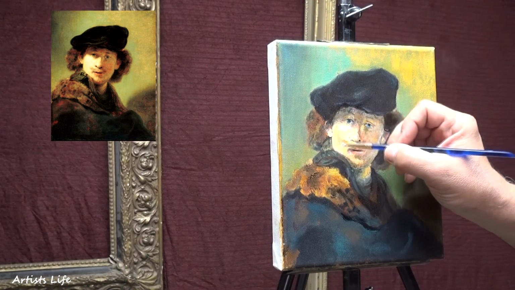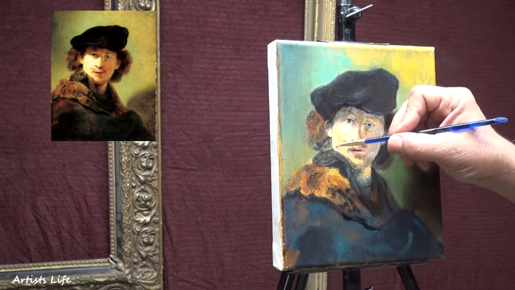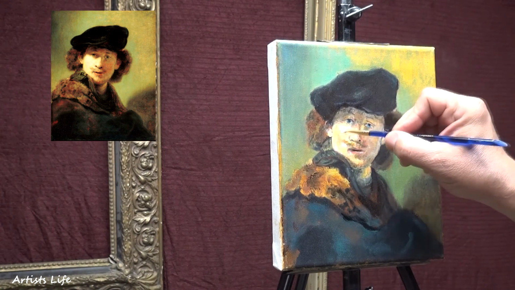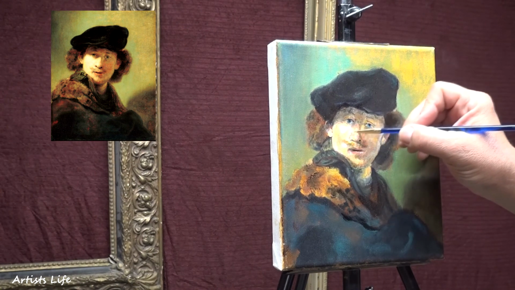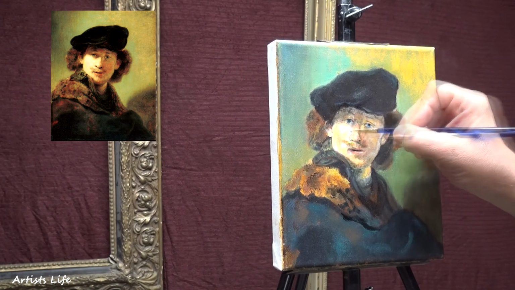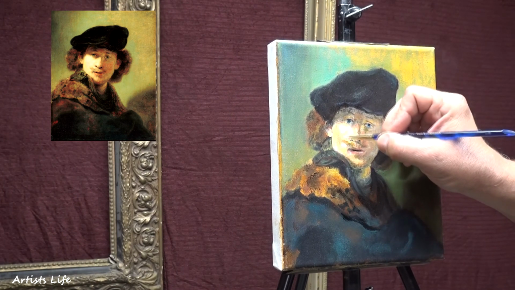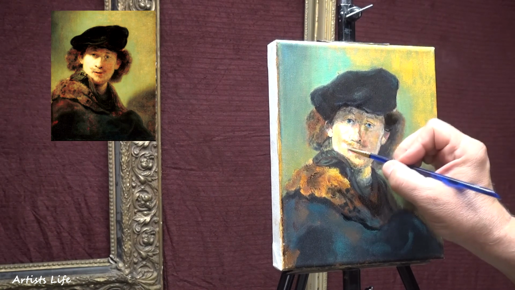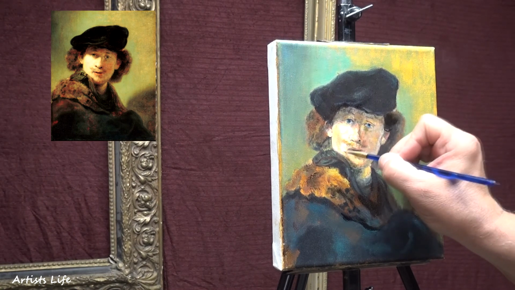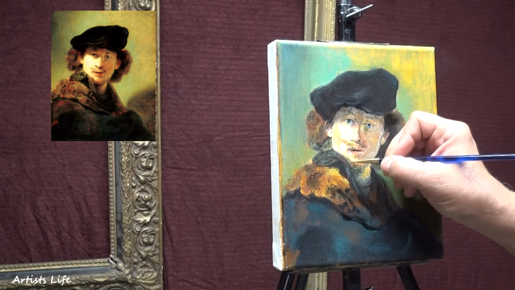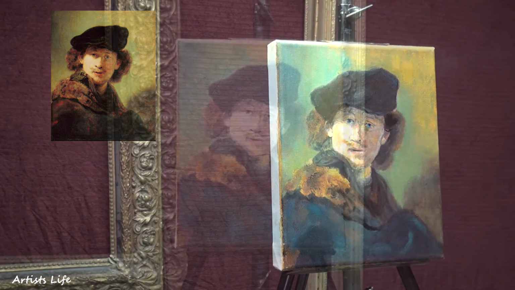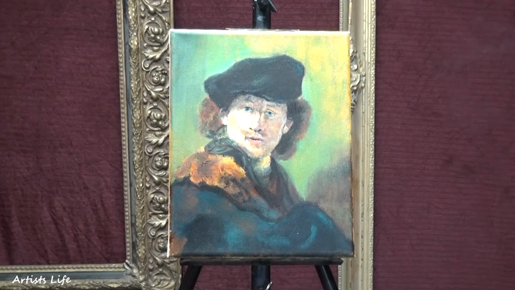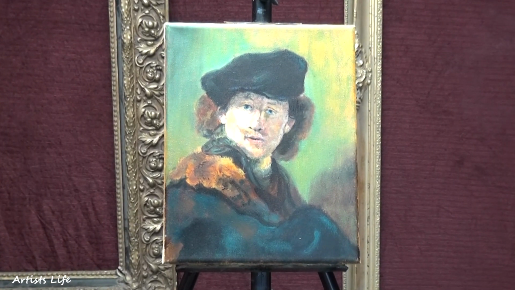So again, with my detail brush, I am working on the mustache area, the side of the face. I'm just going from one area to another, correcting as I see. What am I correcting? Well, I'm correcting both my drawing, the color, and also different parts of the painting. If I want to switch the color or change the color, I can do so.